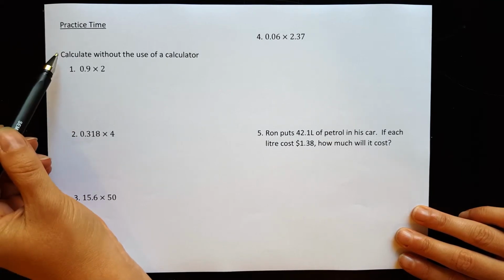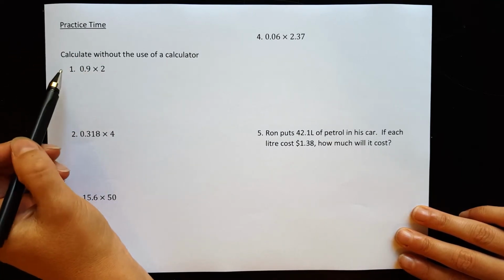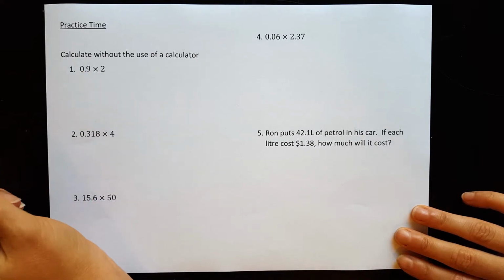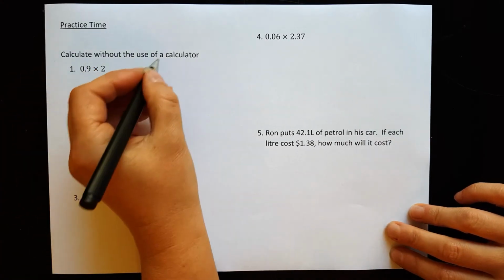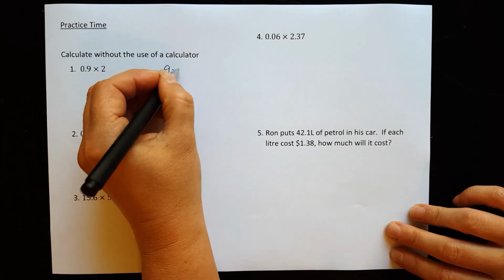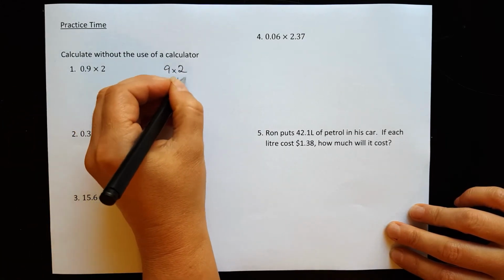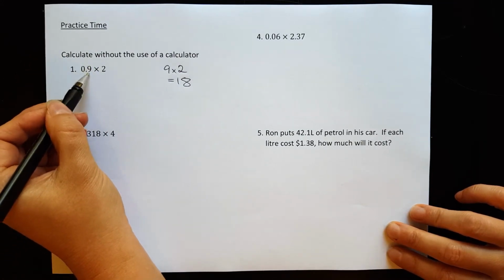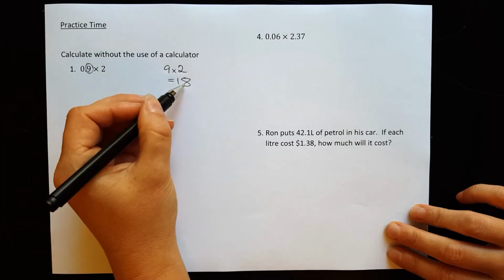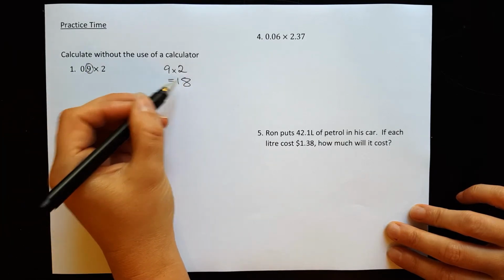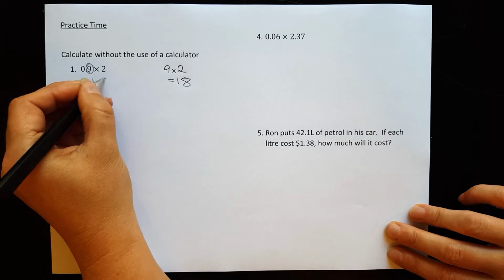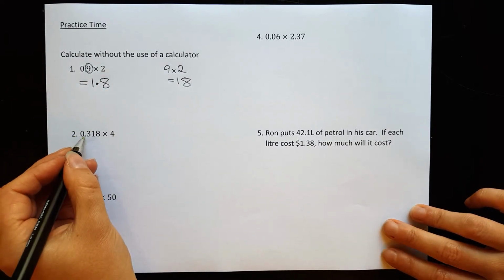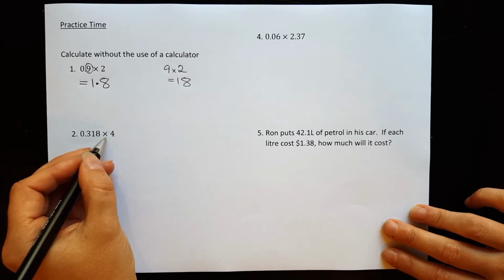So, number 1, calculate without the use of a calculator. We want to multiply 0.9 times by 2. So, all we really need to know is what 9 times 2 is equal to, which is 18. Okay, now there was one number after the decimal place in the question, so there'll be one number after the decimal place in the answer, making it 1.8.